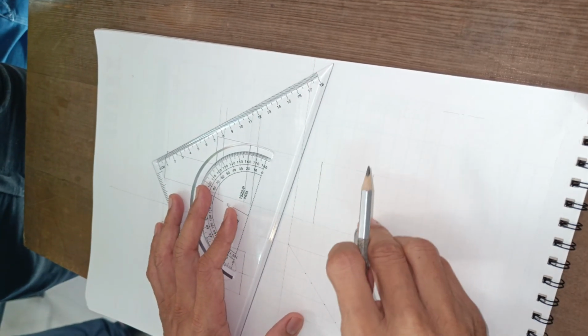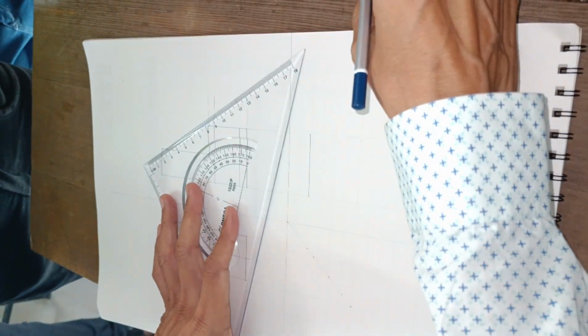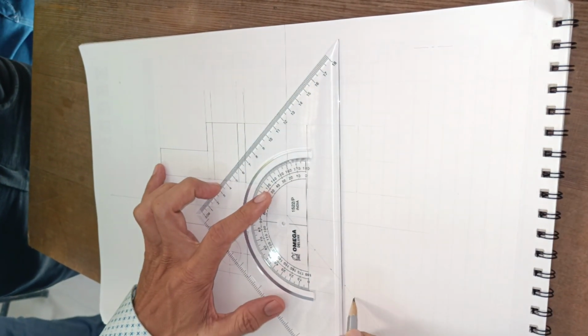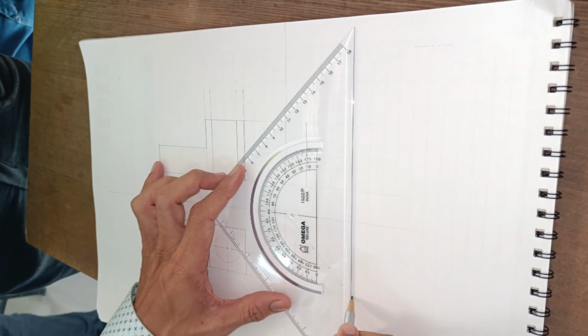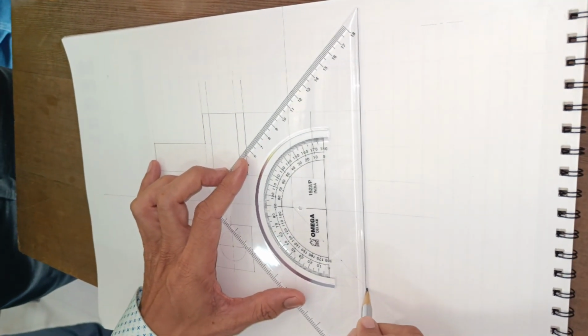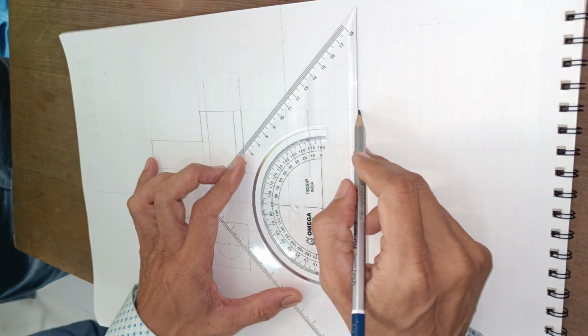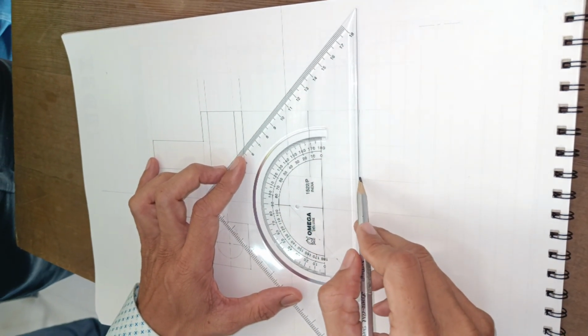So that means the exact vertical line is not drawn. What do I do? Once again I will check it. Then I will draw another line.